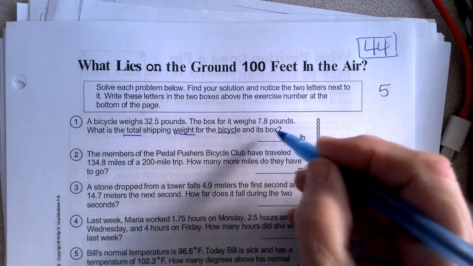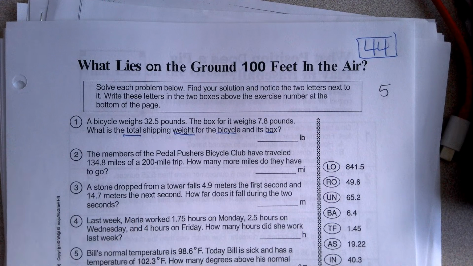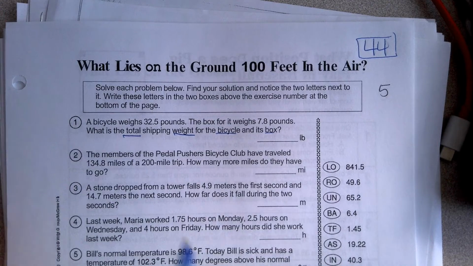And it helps you sometimes to underline. So I'm looking for a bicycle and a box, and I need a total. Generally, when you're finding a total, who knows what you're going to be doing? You're going to be adding. Yeah, unless it was like I bought a pencil, the pencils cost 5 cents, and I bought 200 of them. Then I wouldn't add 200 times. Then I would multiply. But basically, you're right.